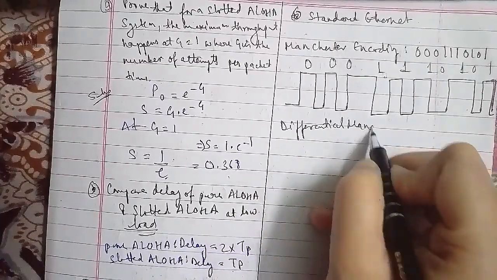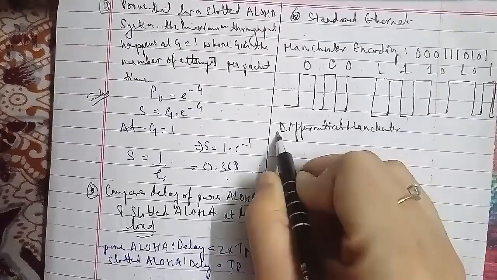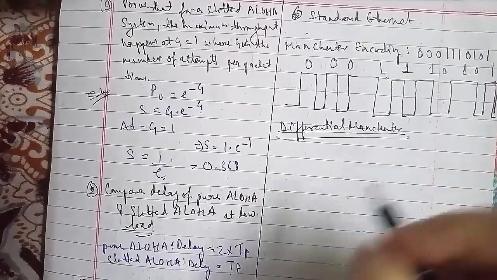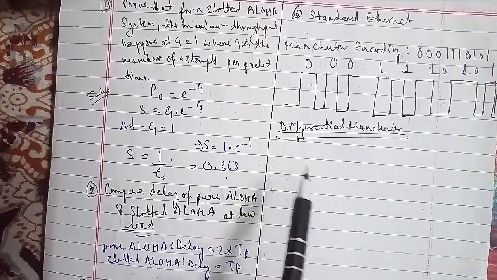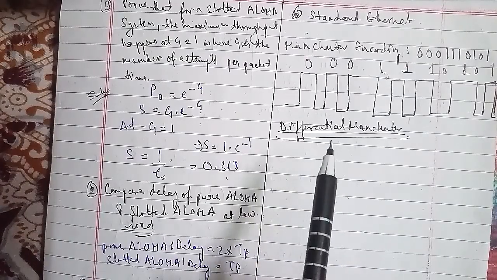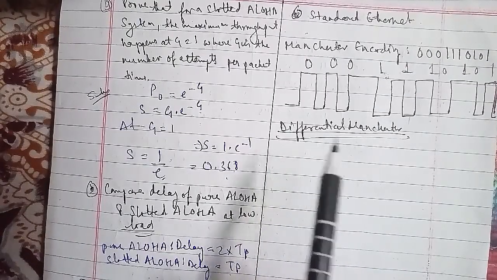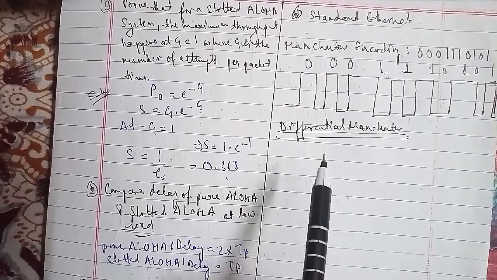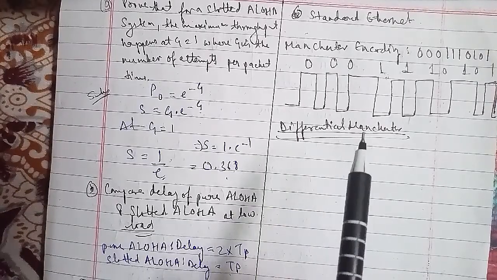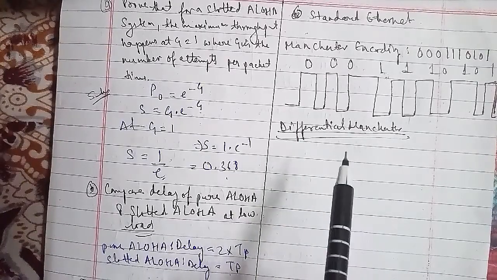Now we'll discuss something related to that: what is the baud rate of the standard 10 Mbps 802.3 LAN, and you have to explain that as well. This has been asked for 5 marks.